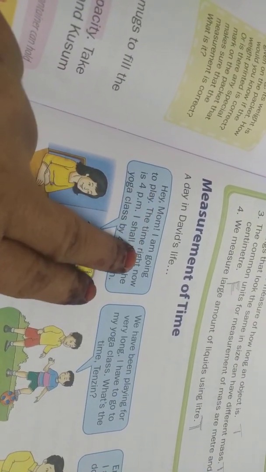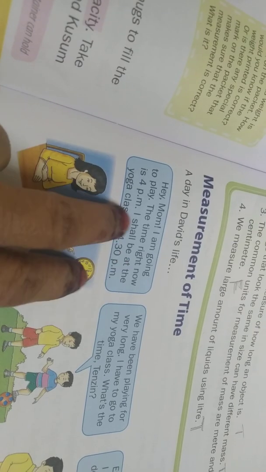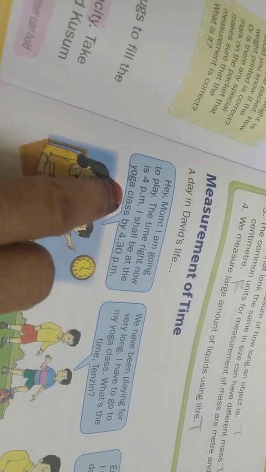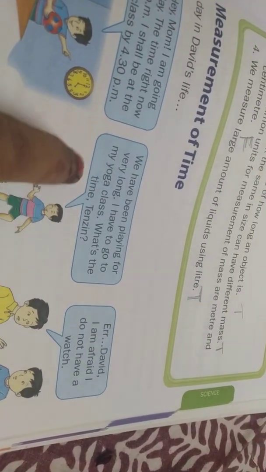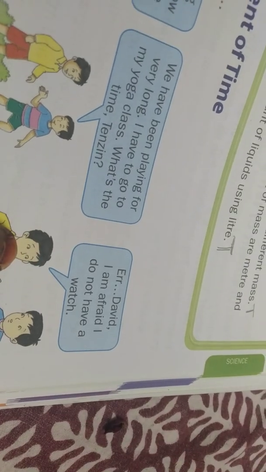Okay, children. Next, coming to the measurement of time. A day in David's life. See here, hey mom, I am going to play. The time right now is 4 p.m. I shall be at the yoga class by 4:30 p.m. So by seeing the clock, he is asking his mother. We have been playing for very long. I have to go to my yoga class. What's the time, Tenzin? Here, David. I'm afraid I do not have a watch. Turn to page number 180.